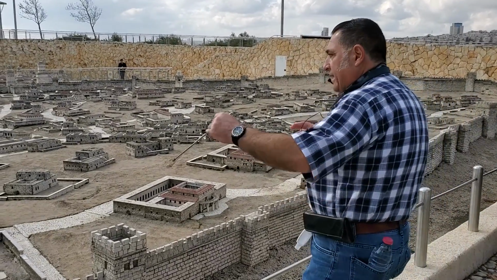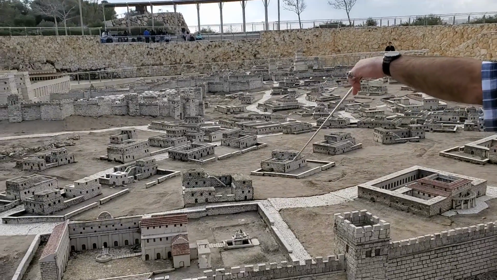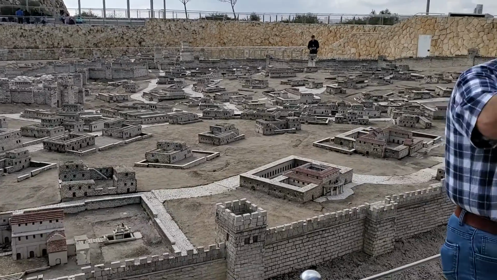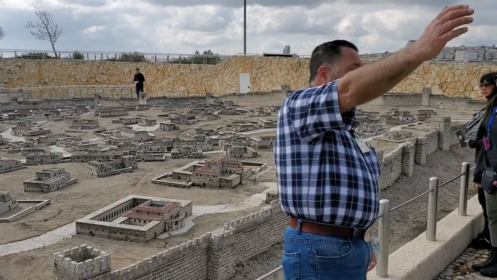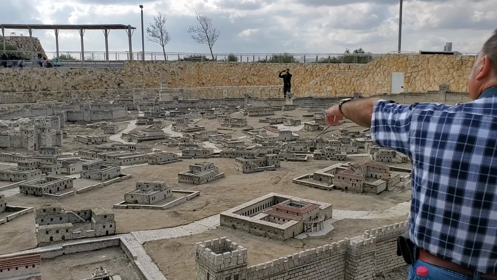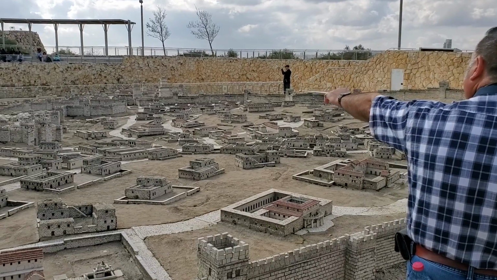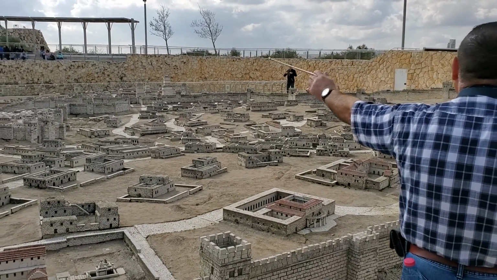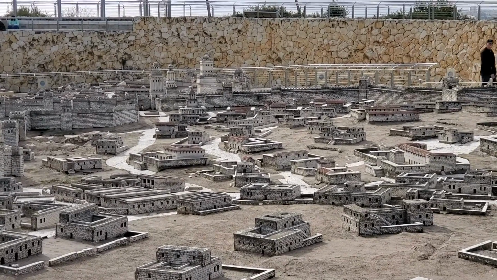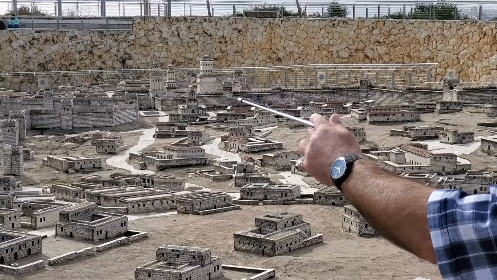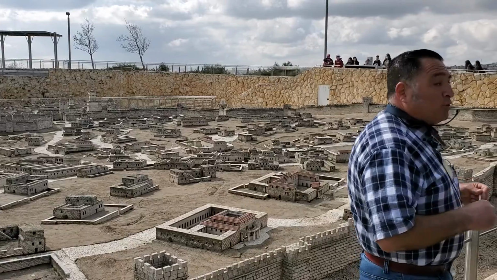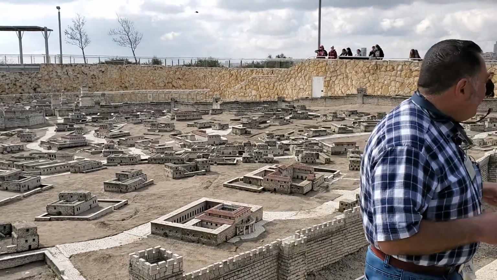Now, in the model, the area which is closer to us shows the northern side of the city. Ladies and gentlemen, indeed, in reality, this is the way to the north. Okay? The area which is down that way shows the southern side of the city. In reality, over there, this is the way to the south. The right side of the model, in reality, is west. The left side in the model, in reality, is the way to the east.